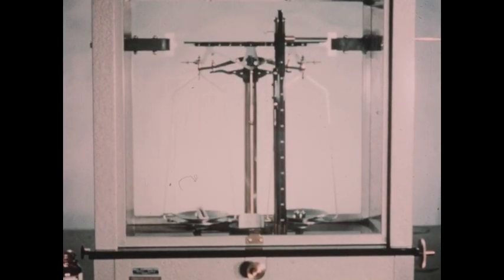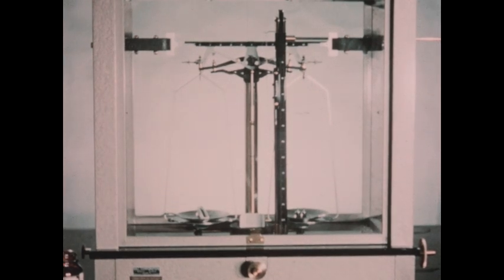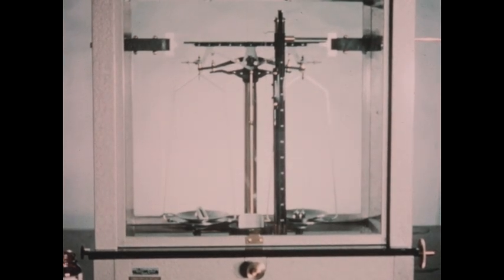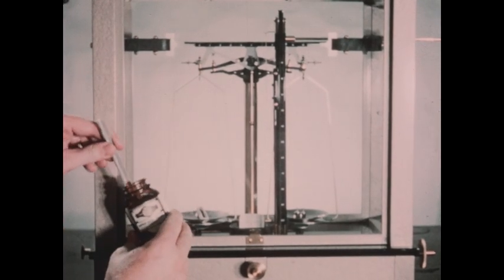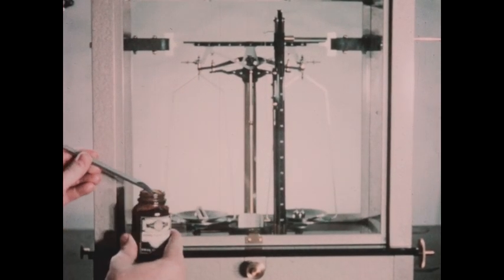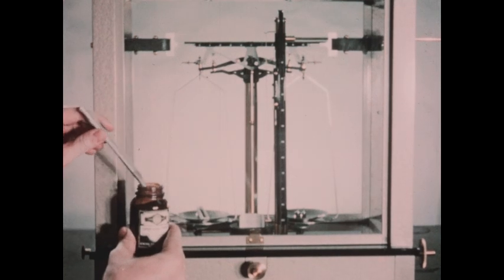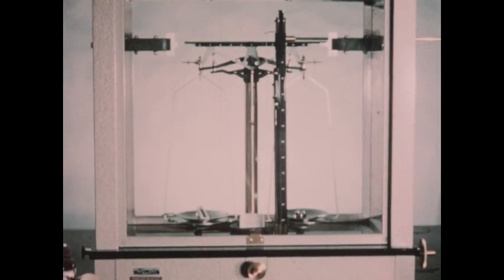The equivalent weight of an element is defined as the number of grams of the element that will combine with or displace 8 grams of oxygen. Now we're going to determine the equivalent weight of copper starting with copper oxide. Copper oxide, which I have some in this bottle, is a black powder. This is a very finely divided sample here.